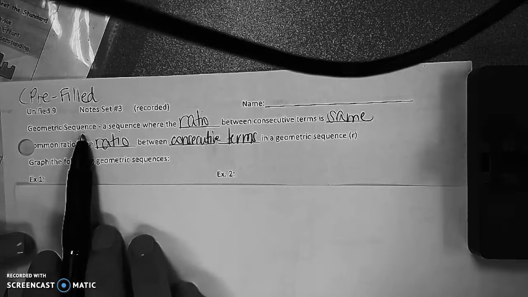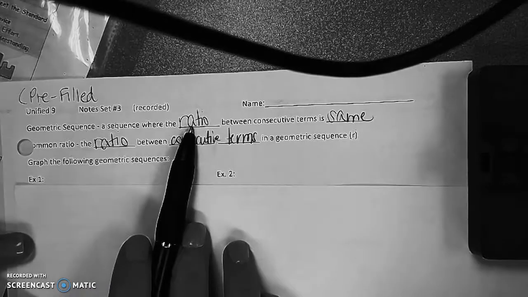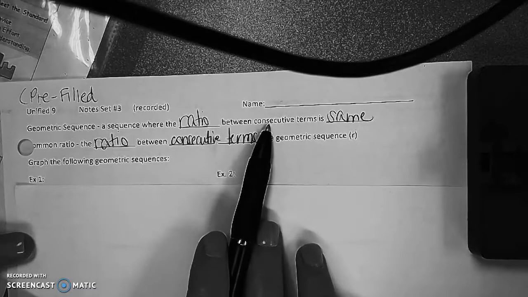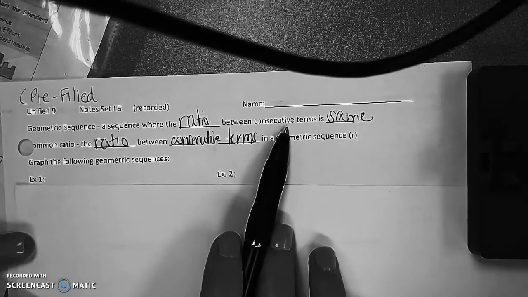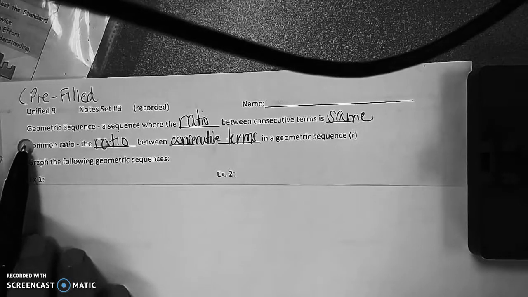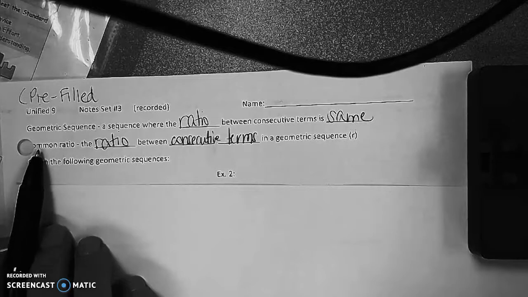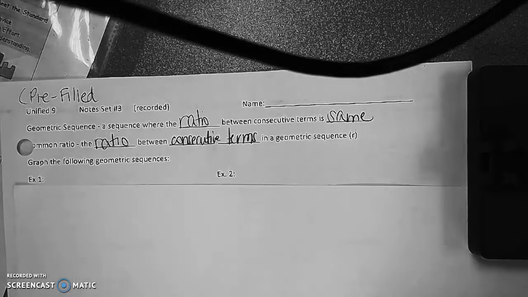And the definition of a geometric sequence is it's a sequence where the ratio between consecutive terms is the same. So consecutive means back-to-back terms, and we'll look more at that in a second. And that ratio has a special name to it, and I have a hole punch right through the name of this. That should say common ratio. And the common ratio is the ratio between those consecutive terms.